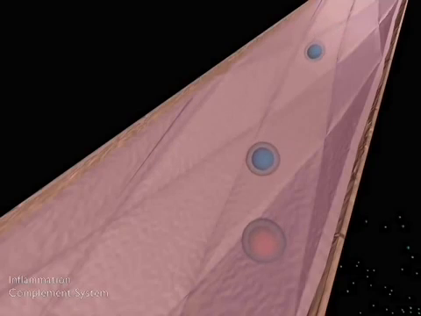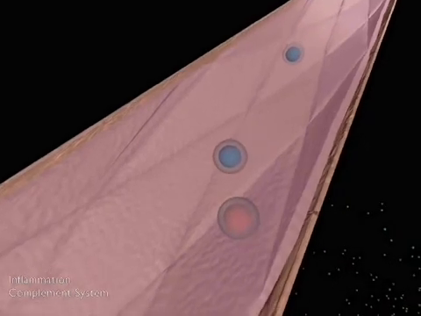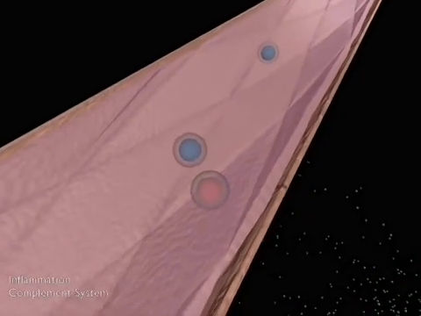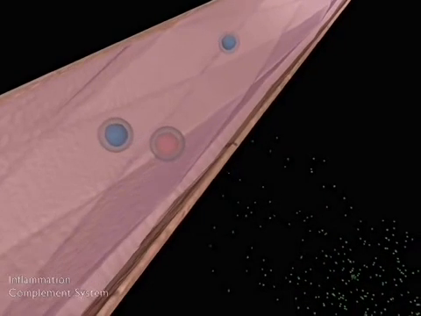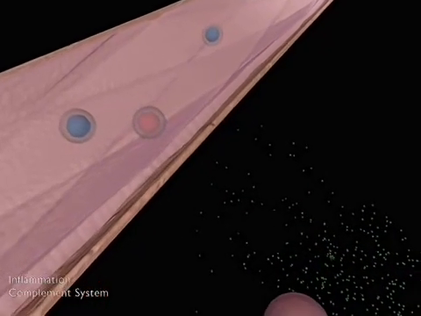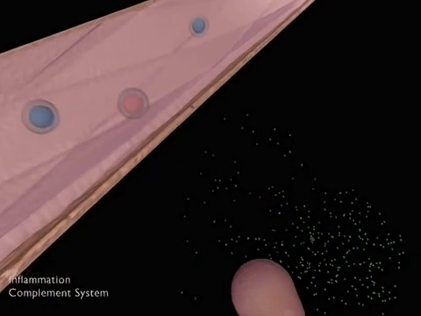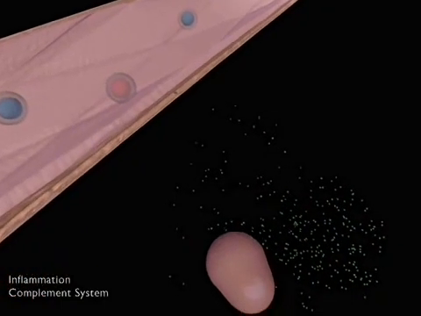This is seen in the process of inflammation, which brings leukocytes and serum molecules, including antibodies, to a site of infection. The process is controlled by inflammatory mediators released from special cells in the tissues termed mast cells.